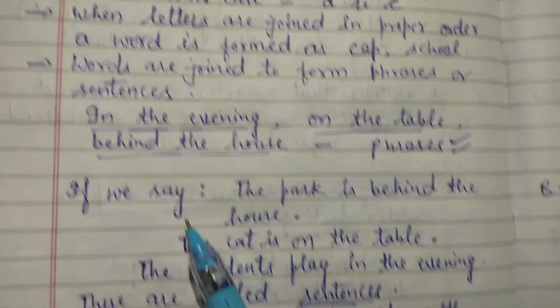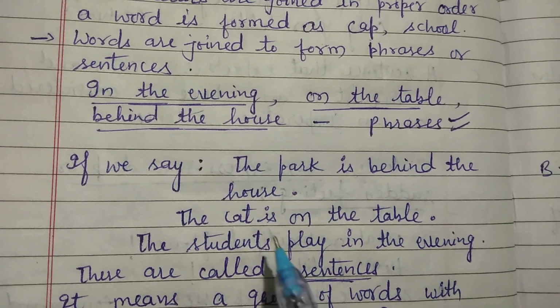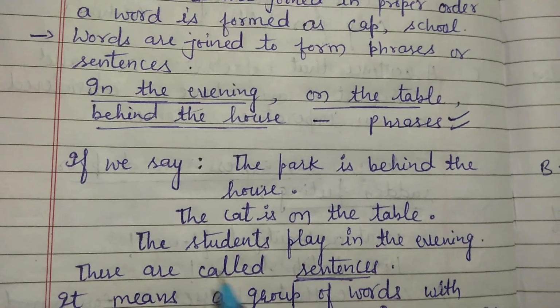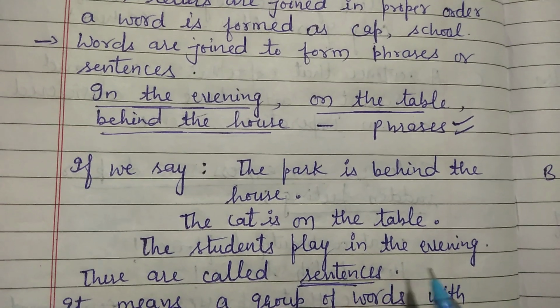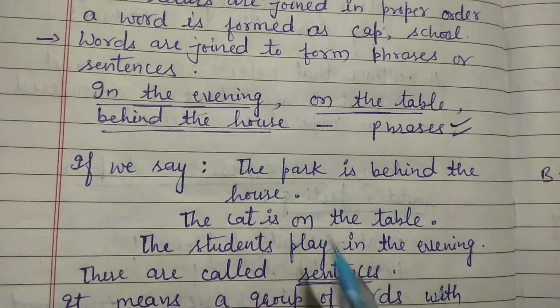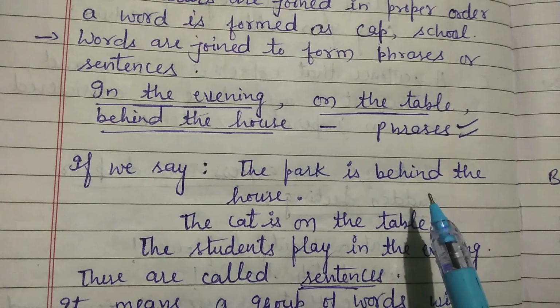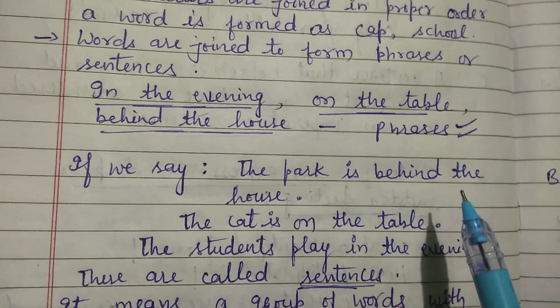If we say the park is behind the house, the cat is on the table, the students play in the evening, all these expressions, that means phrases, are used in these sentences also, but they have their complete sense.